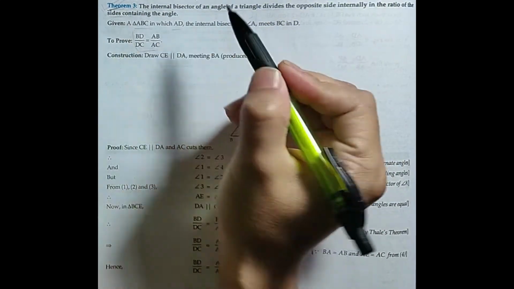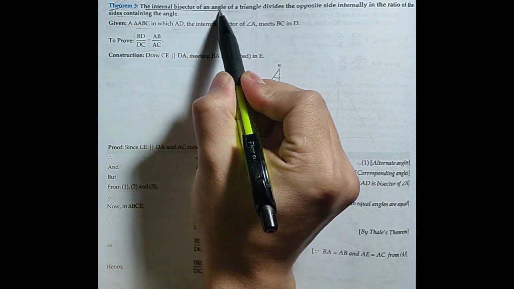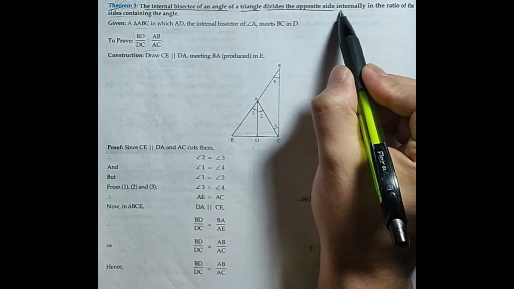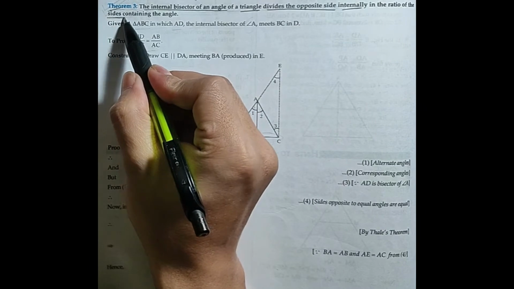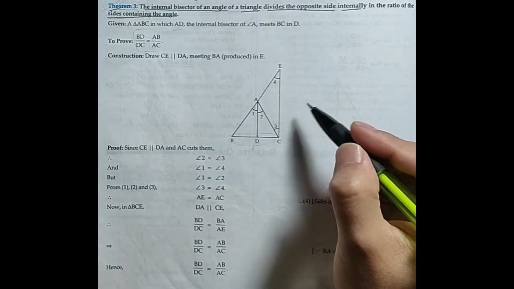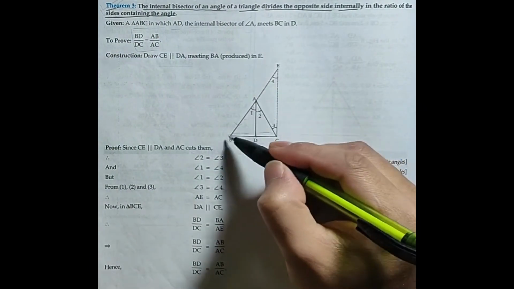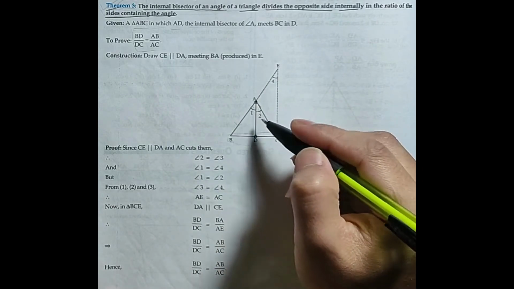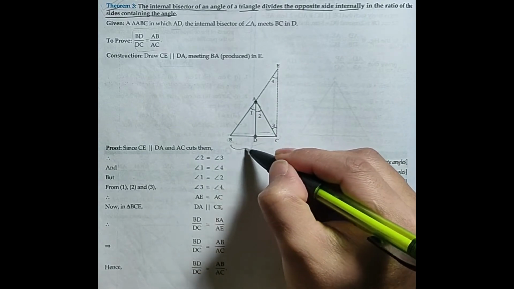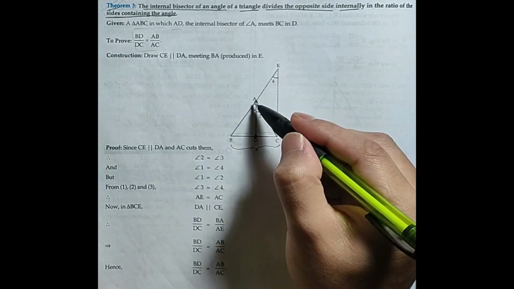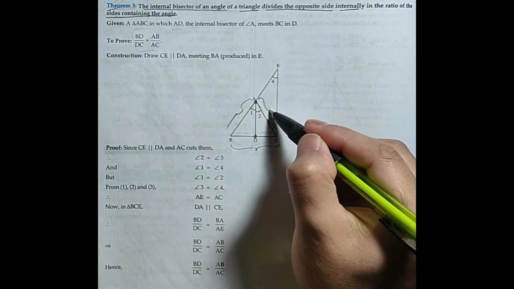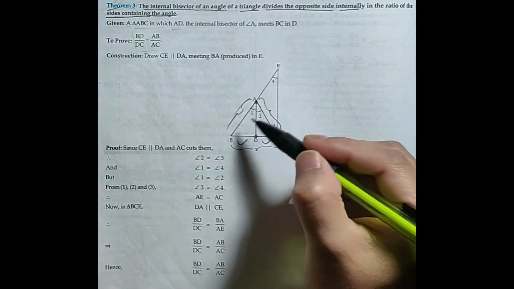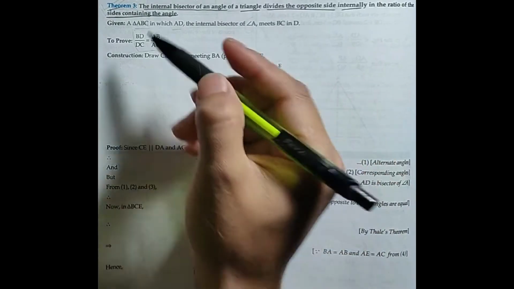Let us prove the first theorem. The internal bisector of an angle of a triangle divides the opposite side internally in the ratio of the sides containing the angle. What do you mean by that? If you have a triangle, let's say ABC, and if AD is the bisector of angle A, then you will have this side divided in the ratio of the sides containing the angle, that is BD by DC is equal to AB by AC.